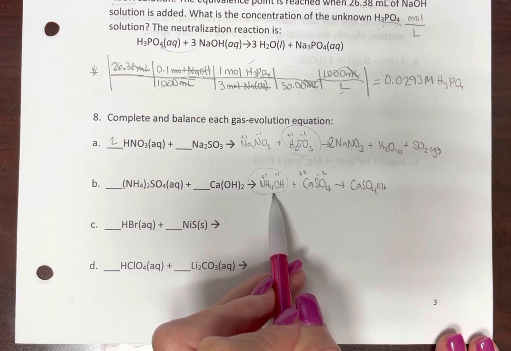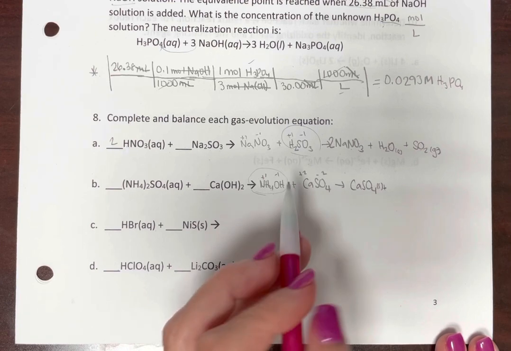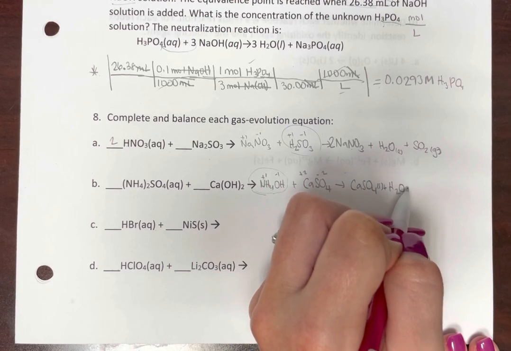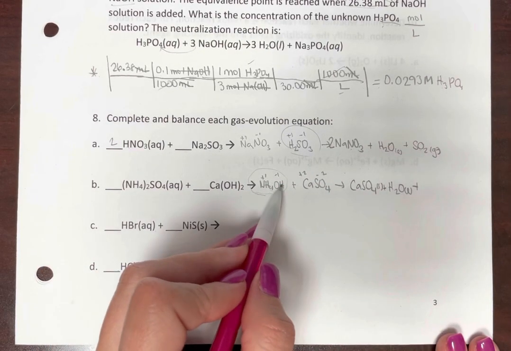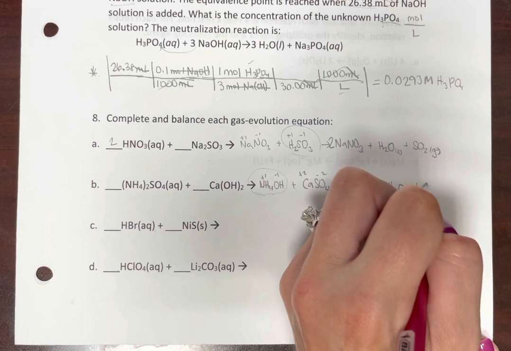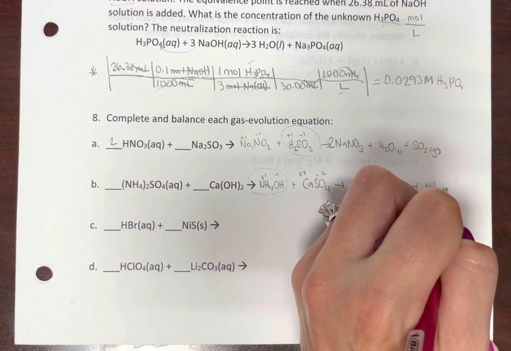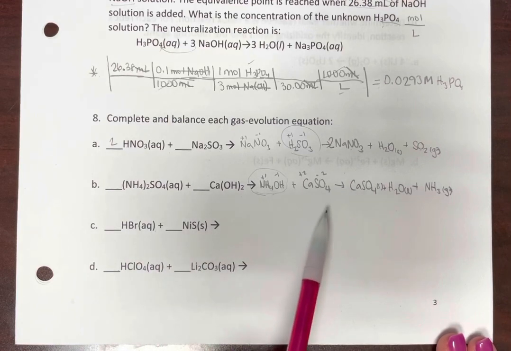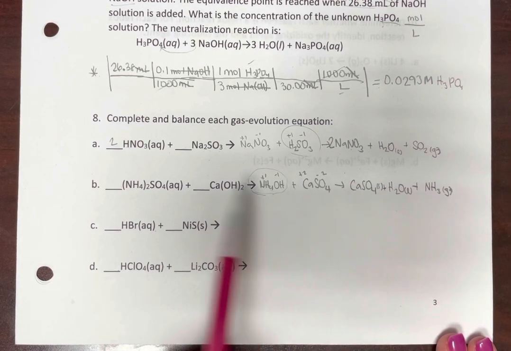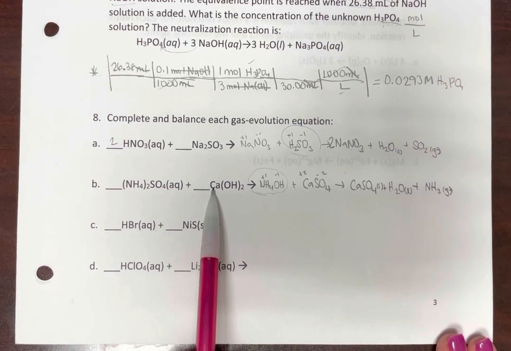And ammonium hydroxide is going to break down into, same thing, we're going to pull off a water. It's going to be liquid water, and that's going to leave us with two H's and an O with ammonia gas. All right, so let's balance this thing. Calcium, calcium.